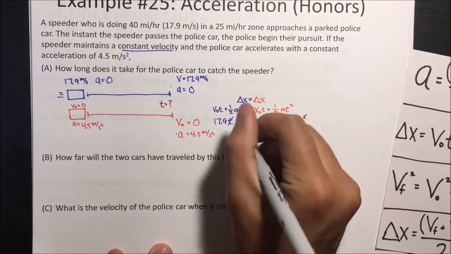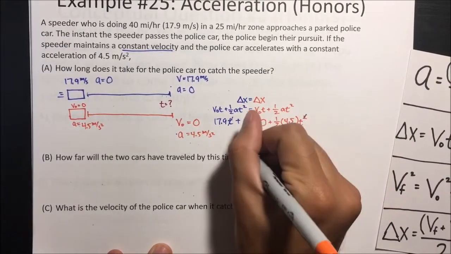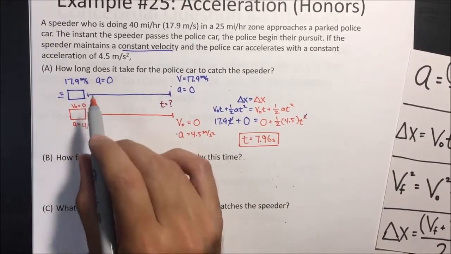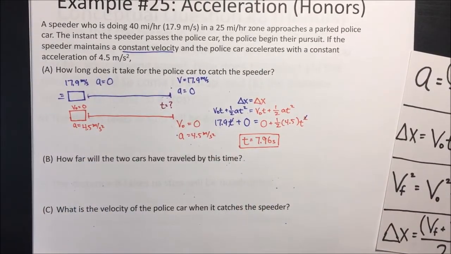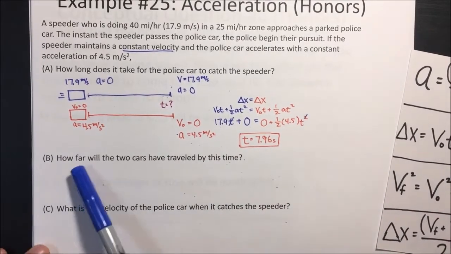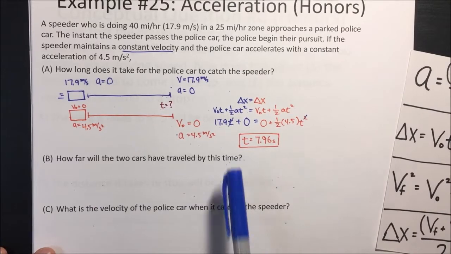So it's going to take the police car 7.96 seconds to catch up to this speeder. Okay. A bit difficult, might want to look back at that. How far will the 2 cars have traveled by this time?